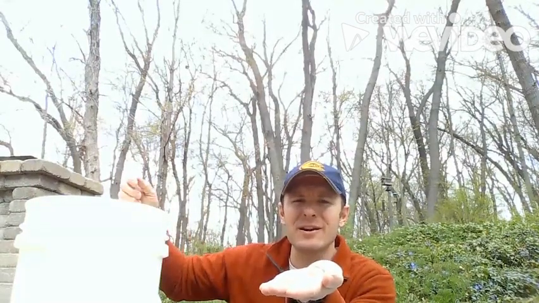1 drop. That's right, 1 drop. 1 drop of water out of this entire 5-gallon bucket full of water. 1 drop represents the amount that humans are able to use. How many of you got that right?